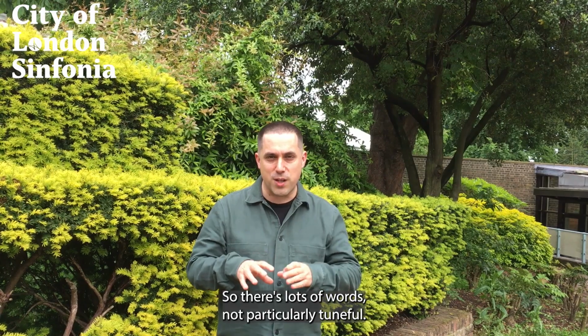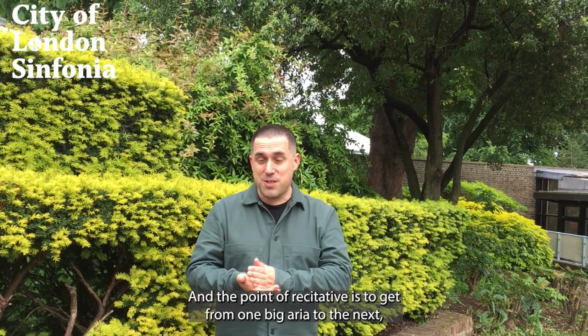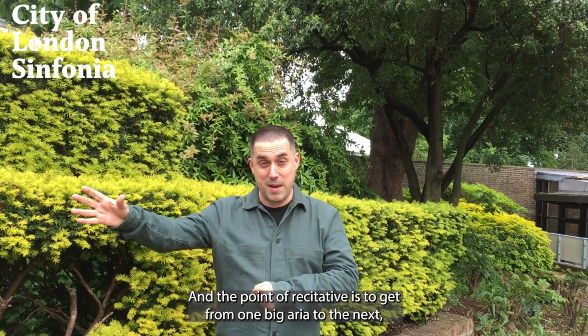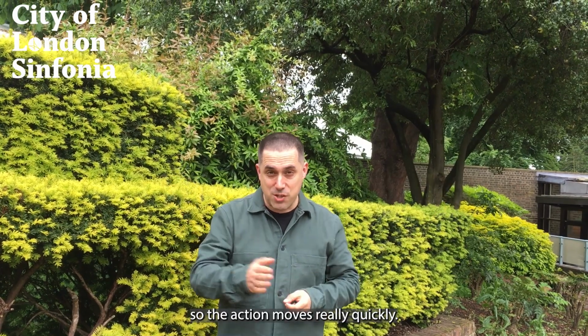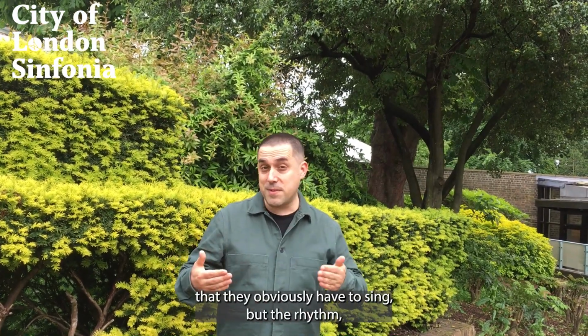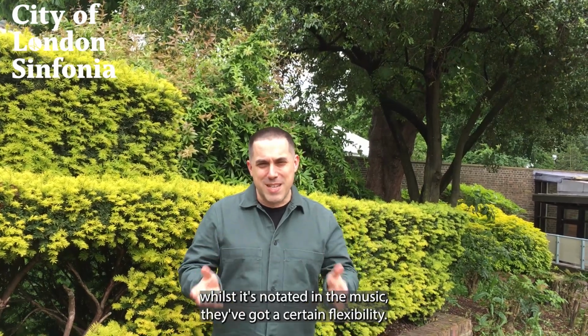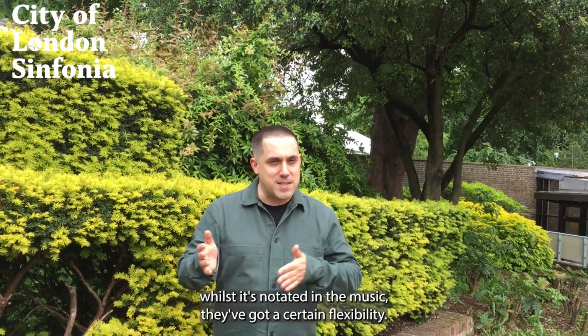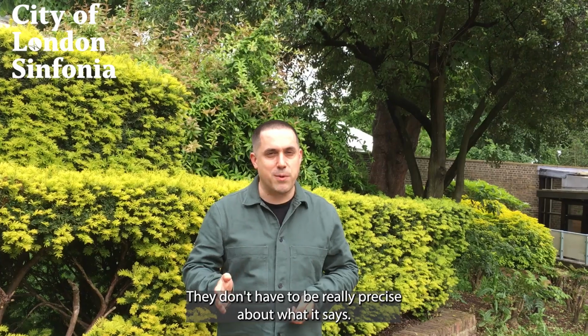So there's lots of words, not particularly tuneful, and the point of recitative is to get from one big aria to the next. So the action moves really quickly. For singers, that means they have their lines that they obviously have to sing, but the rhythm, whilst it's notated in the music, they've got a certain flexibility. They don't need to be really precise about what it says.